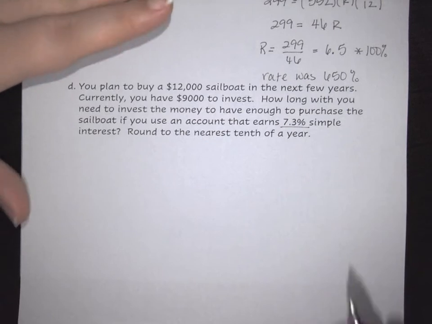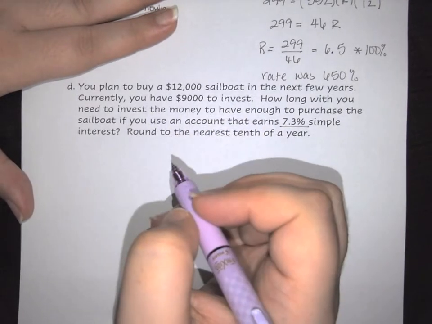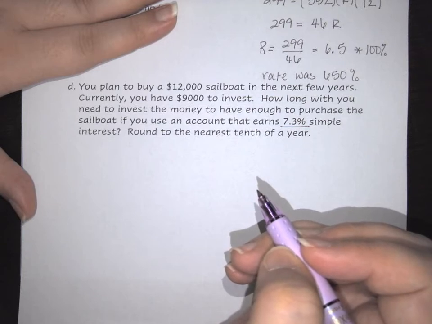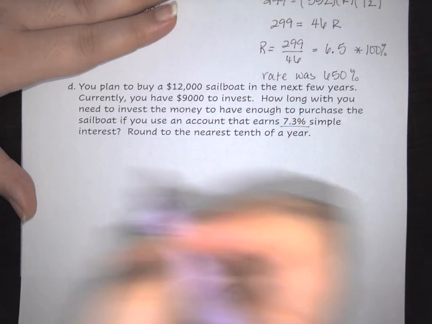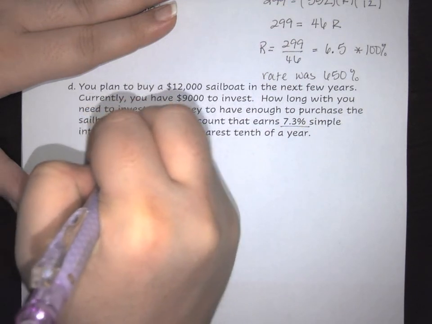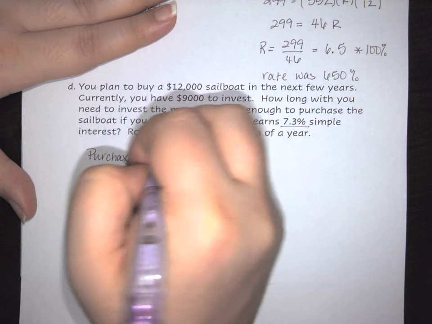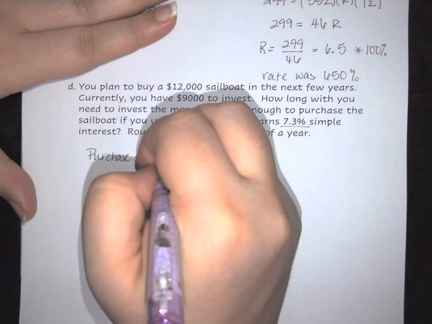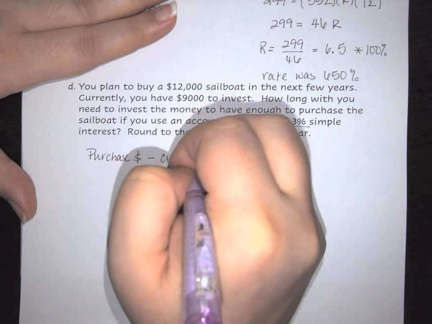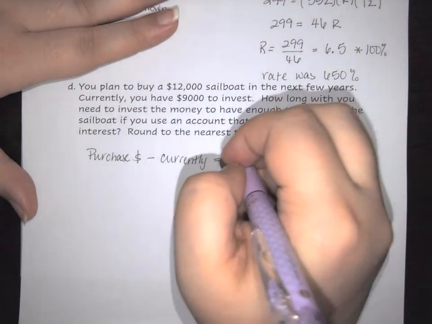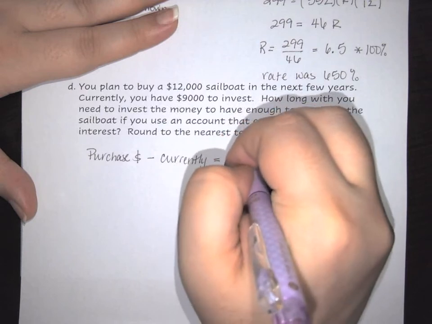So here, the purchase price minus what we have currently is going to be the amount we need to earn.